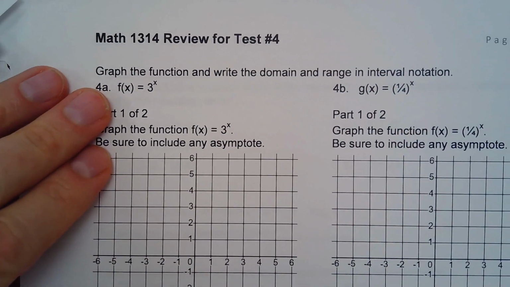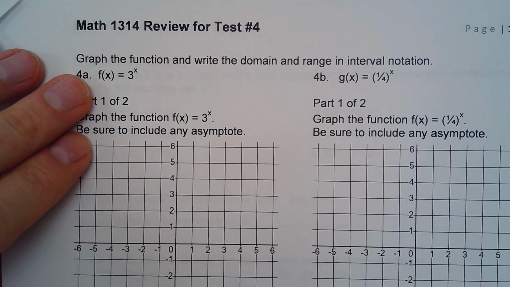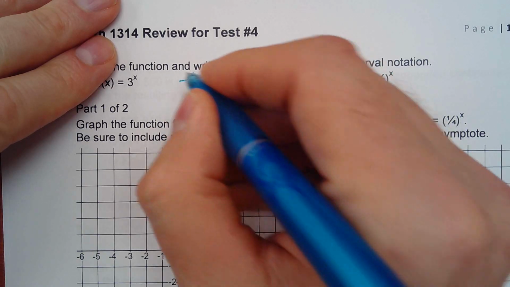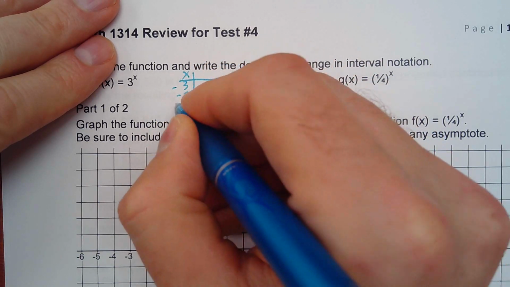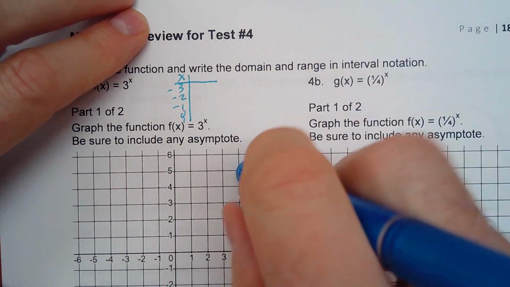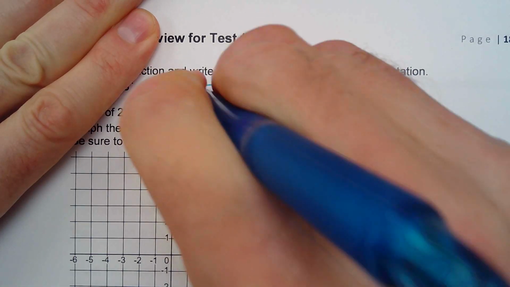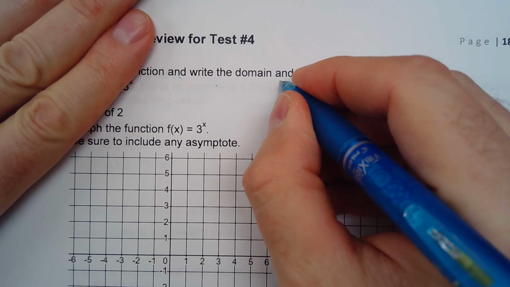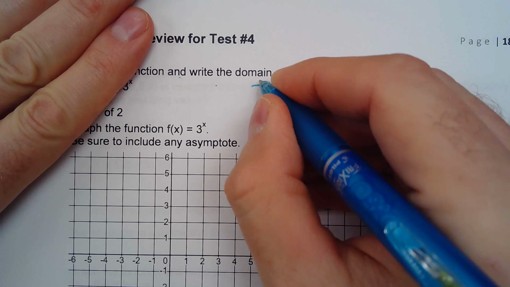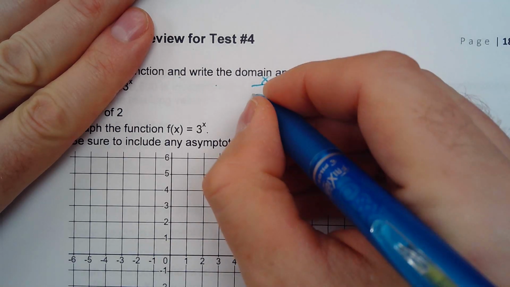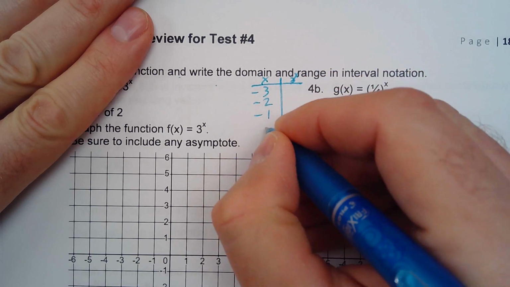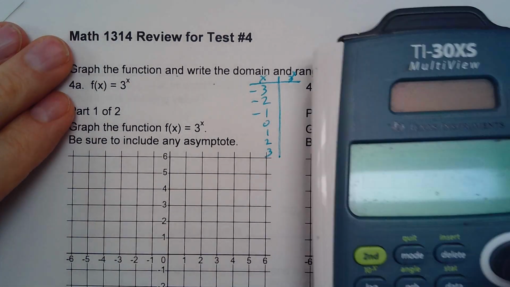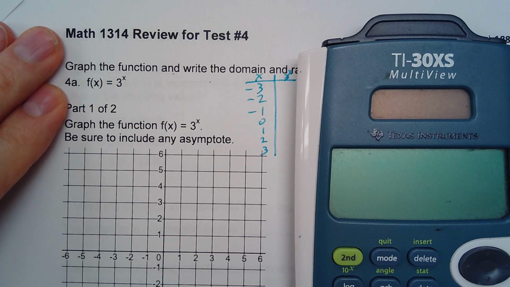So let's take a look at number 4. Here we want to graph the function, and write the domain and range in interval notation. So I'm going to do -3, -2, -1, 0, 1. I didn't leave myself enough room. So let me move the table over. You've got a little more space here. So I'm going to do -3, -2, -1, 0, 1, 2, and 3. And just remember, we can do that quickly on our calculator to generate those points.